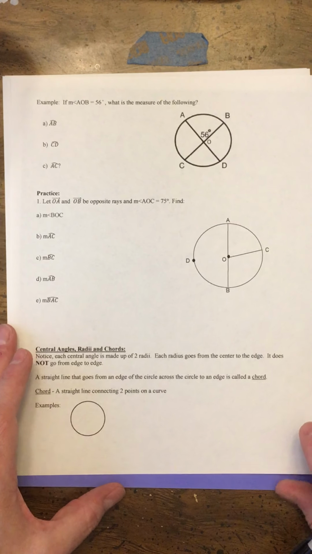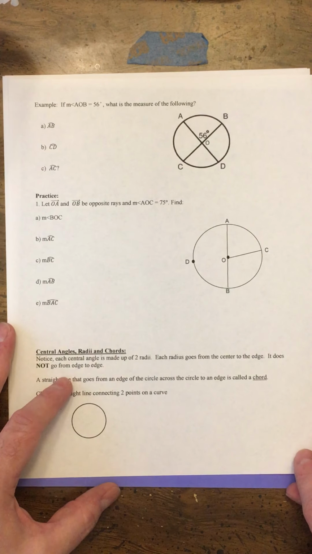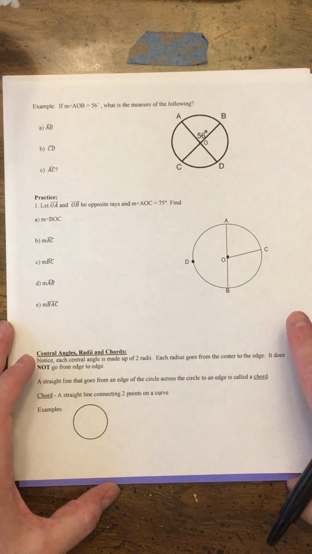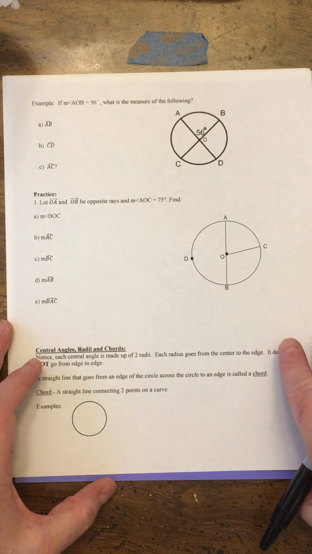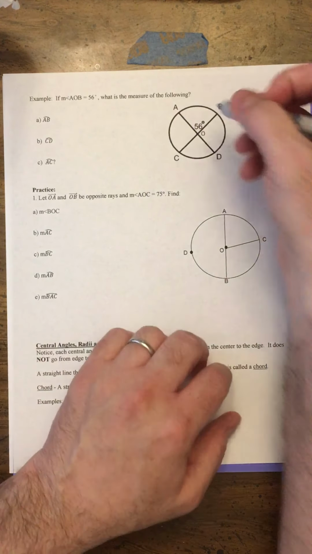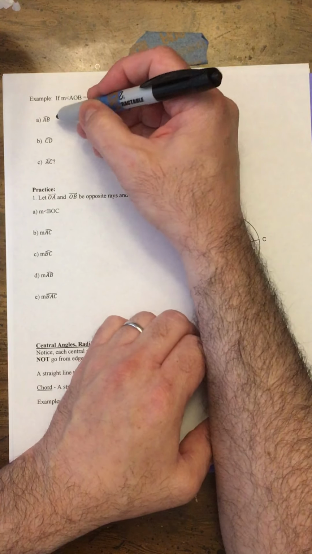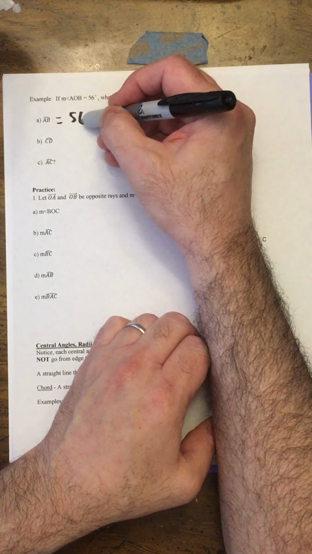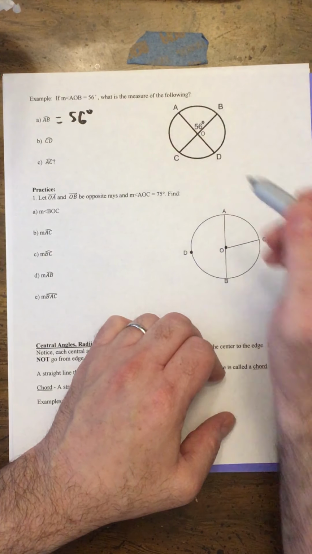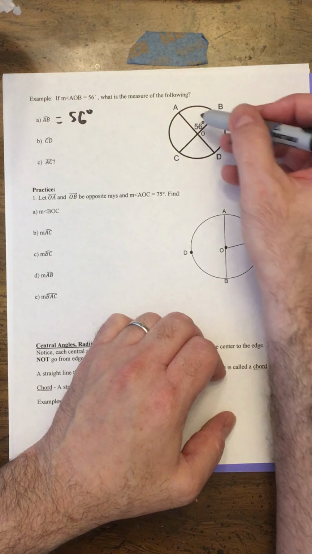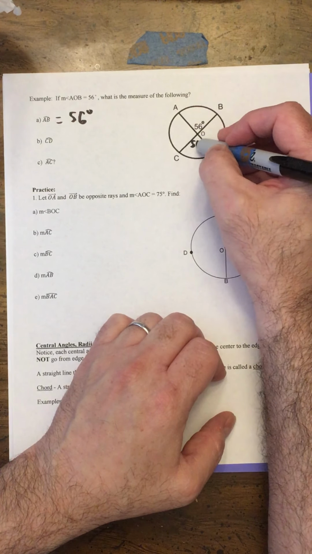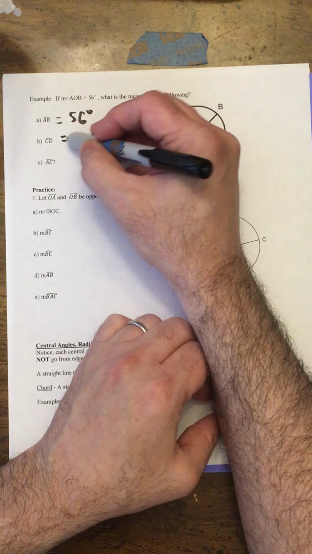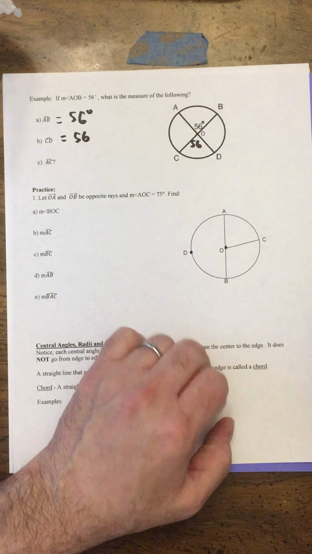Okay, so what do you think? The measure of angle AOB is 56 degrees as it's marked. What are the measures of the following? Arc AB. Well, you should know that. That's going to be 56 degrees. What about arc CD? Well, these are vertical angles. This is going to be 56 degrees, so arc CD is also going to be 56 degrees.